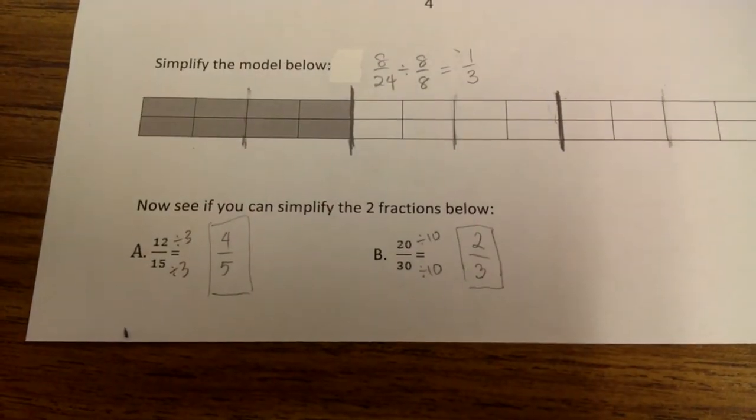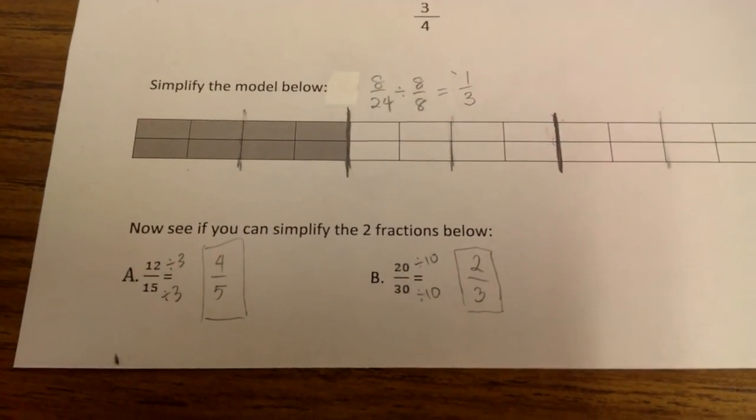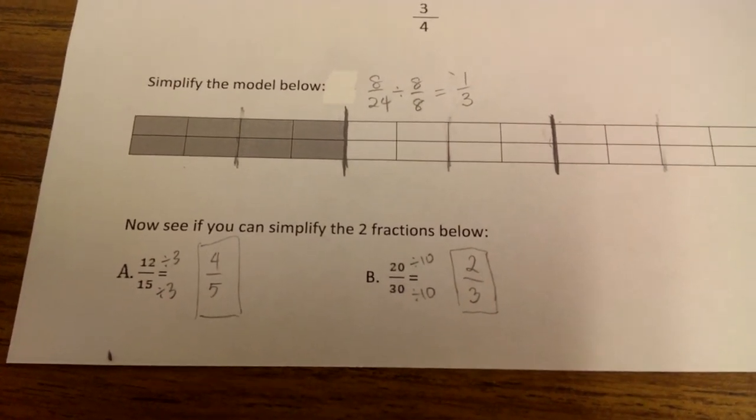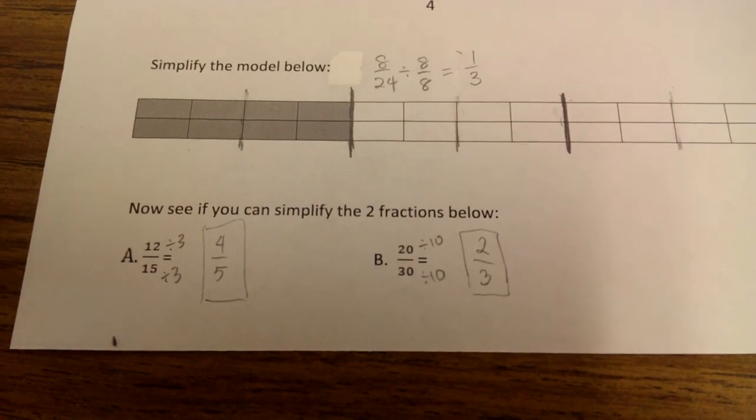Okay? So that's what it means to simplify a fraction. You are just chunking your pieces into larger pieces. You're getting an equivalent fraction. The simplified fraction is the same thing as your original fraction.